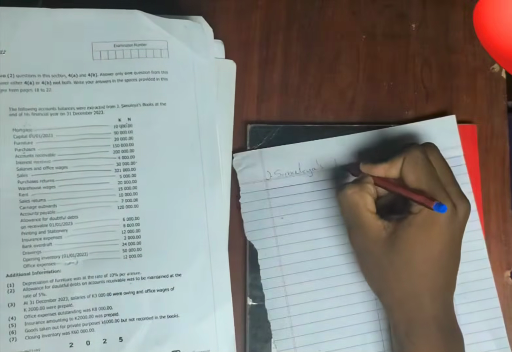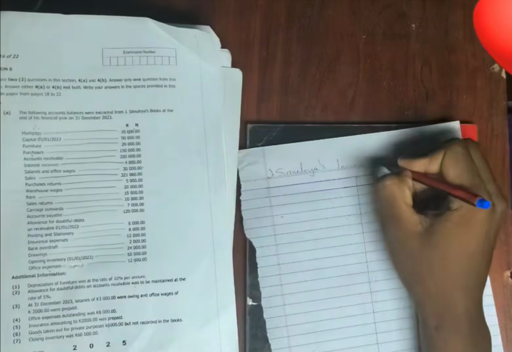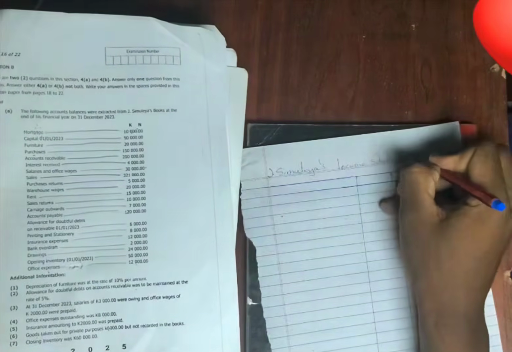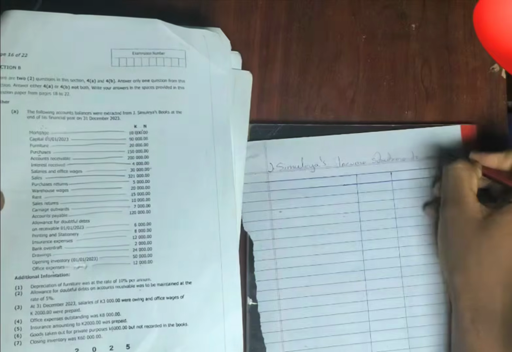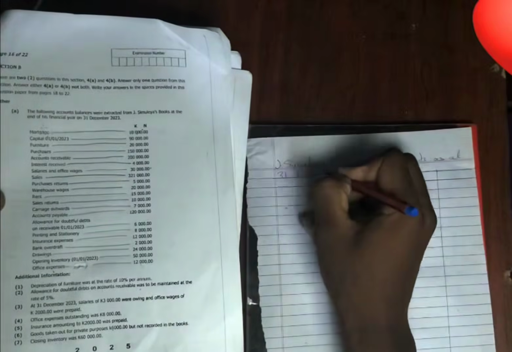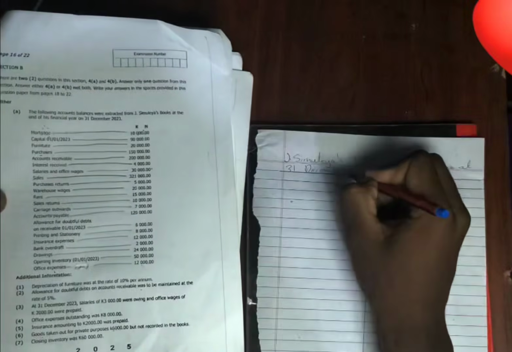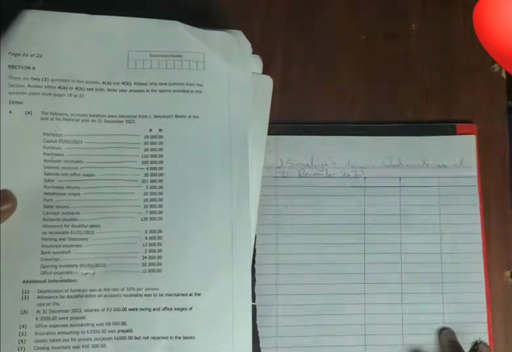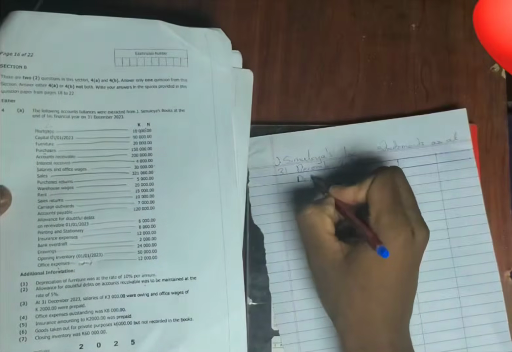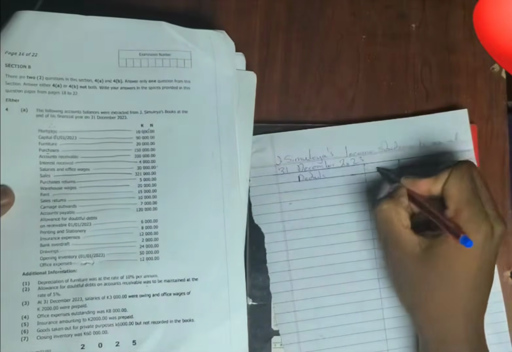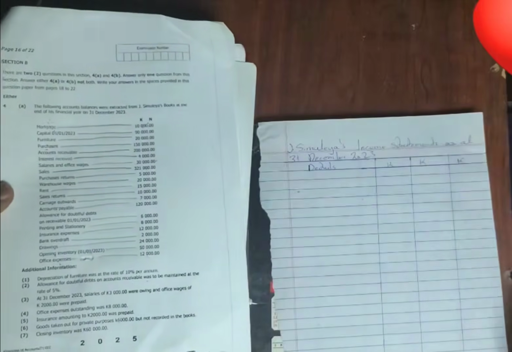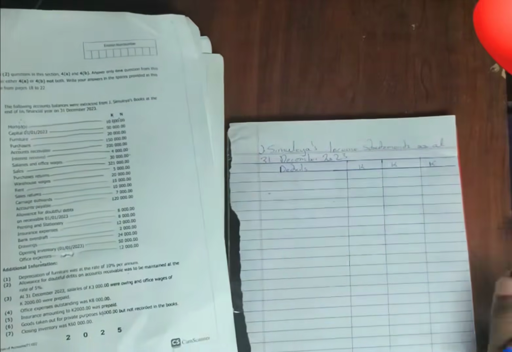J Simulators income statement, as at the 1st December 2023. Then we start with the details. The currency is K, Kwacha, for our country Zambia.